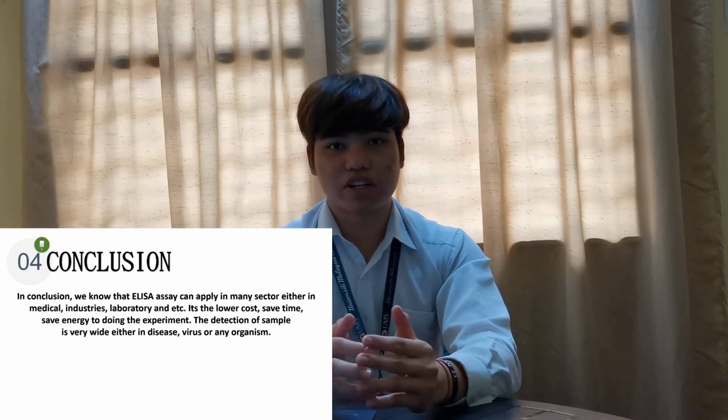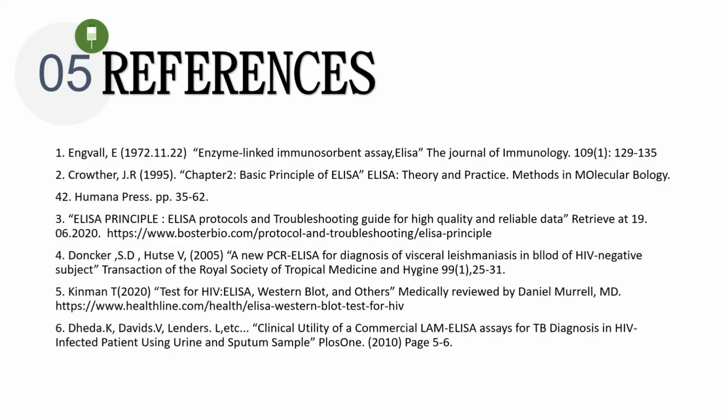So the last part is about the references. These are the references I used from all the journals in doing this ELISA assay presentation.